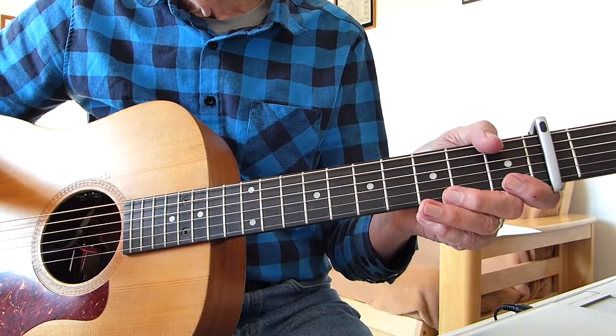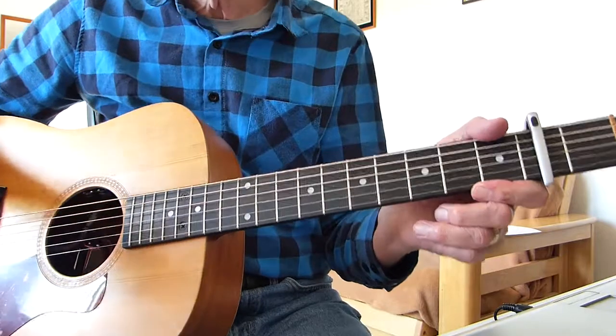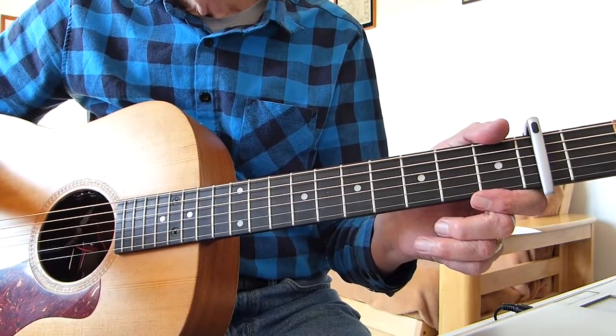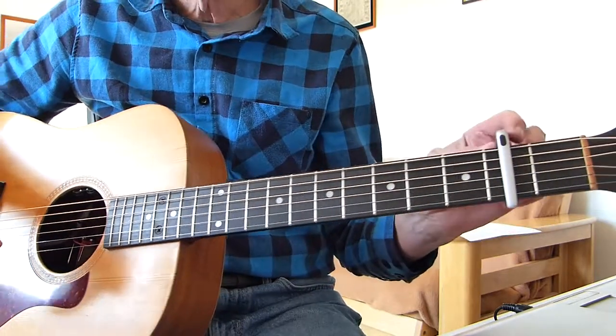This is in response to a request from one of my friends, who asked me if I could do a lesson on a song by Paul Weller called Wildwood. Okay, so here it is. Standard tuning, capo on the 2nd fret.